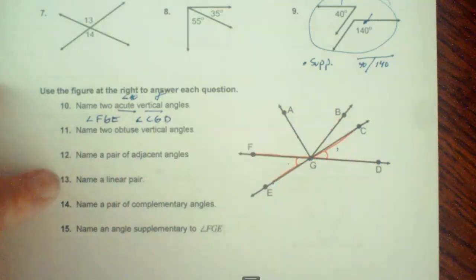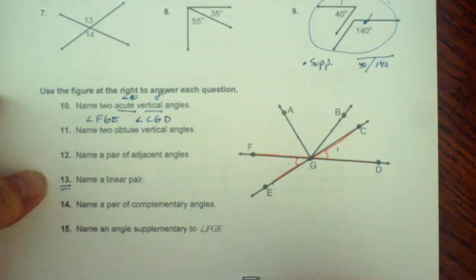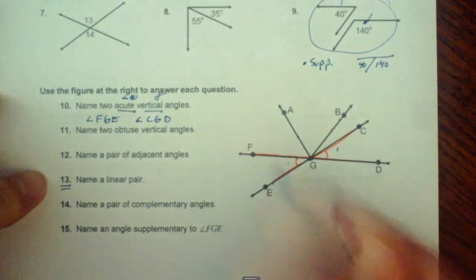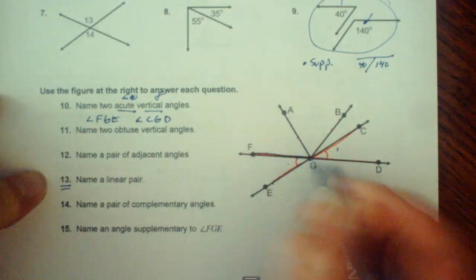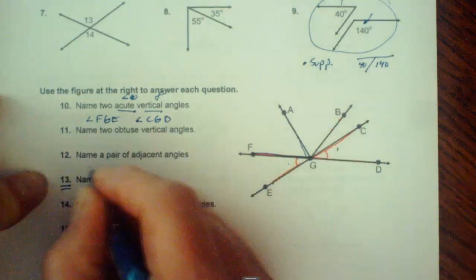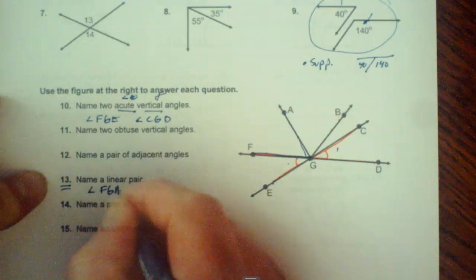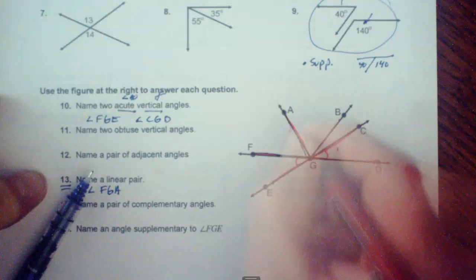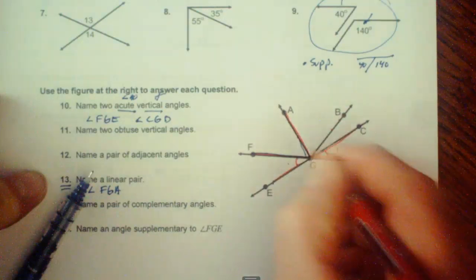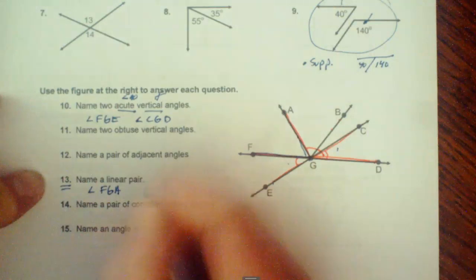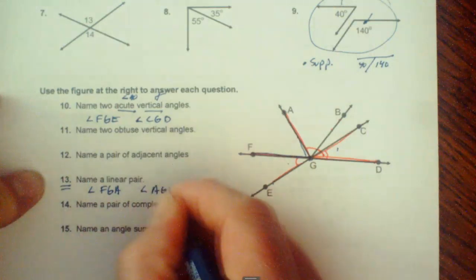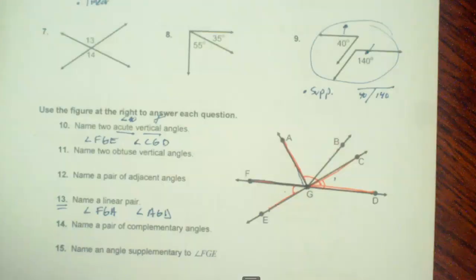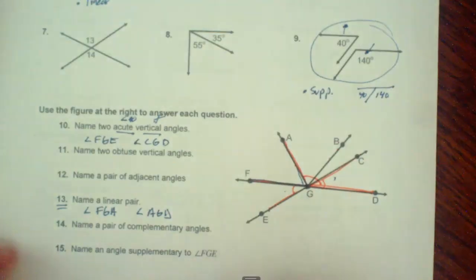Let's grab another one. Let's grab here. This is a tough one. A linear pair. Two angles that form a line. Oh, there's all kinds of angles here that form a line. How about this one here? How about angle FGA? So we got this one, angle FGA. And then this angle here, angle AGD. So by the time you're done with this, you're going to have writing all over this if you work like I do on it. But tough sheet, tough concepts. We got to know it. Good luck.